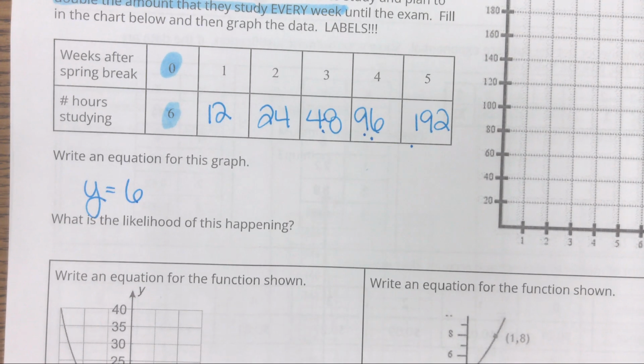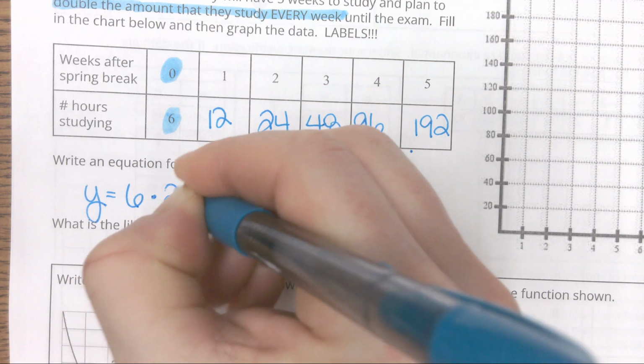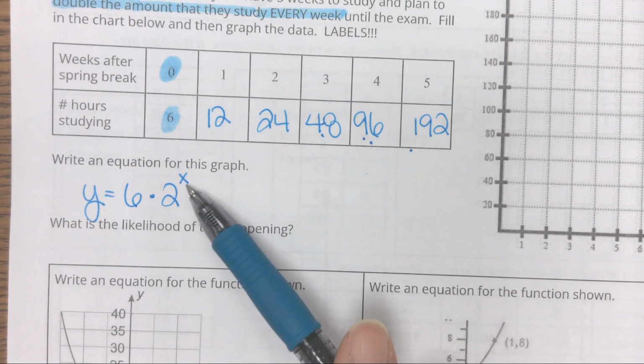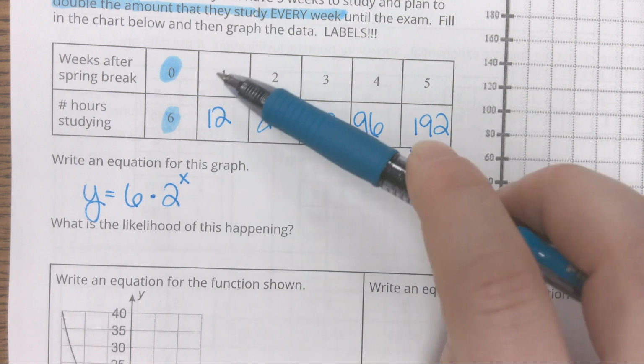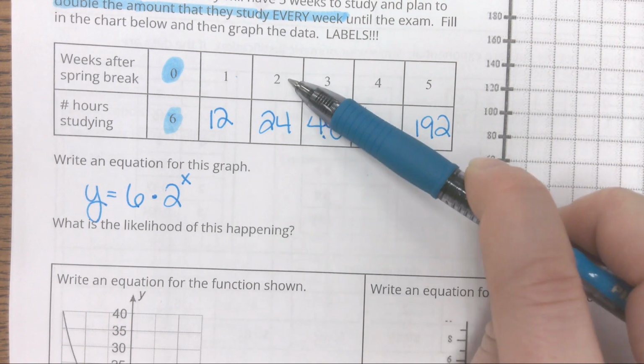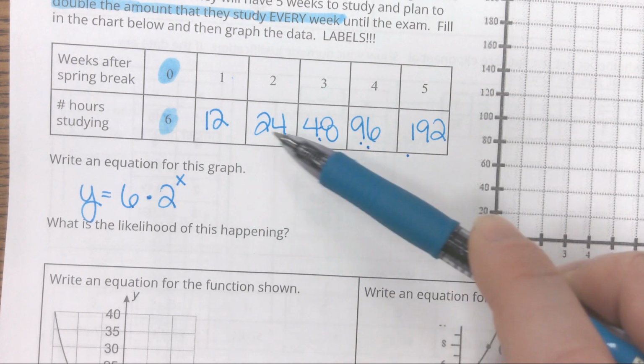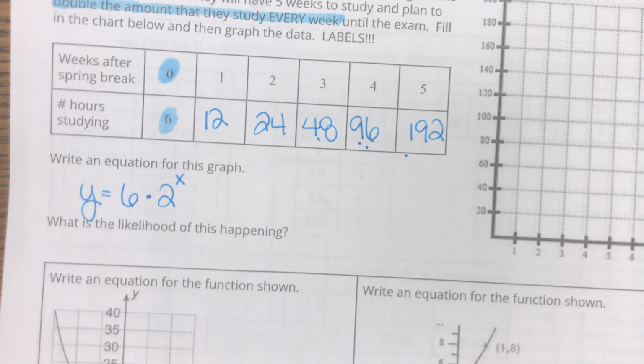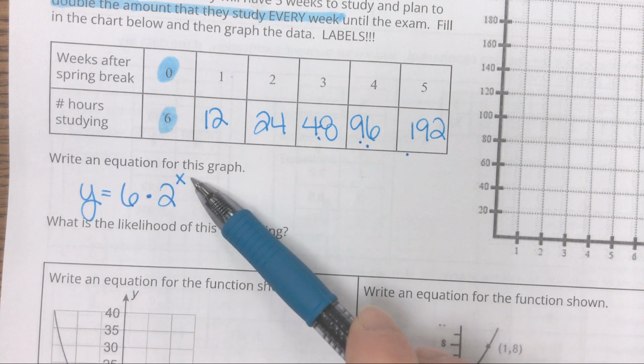And you guys were doing this. What were you multiplying by? 2. So 6 times 2, and then we put the x up there, because this just tells you how many times you multiplied. Here you multiplied once. Here you multiplied twice, right? 6 times 2 times 2. Here you multiplied 3 times, and so on. Okay, so the x, make sure you do that. Put the x in the exponent.